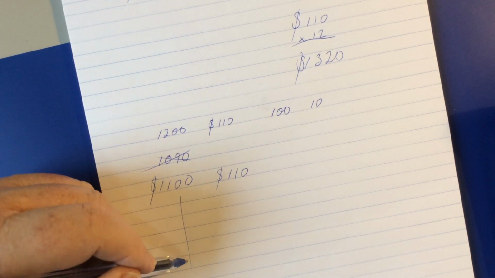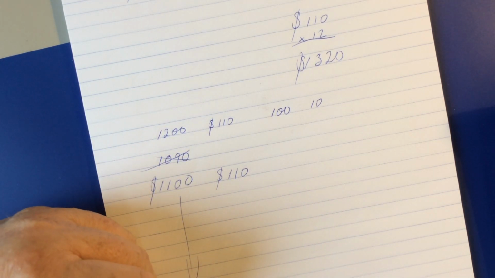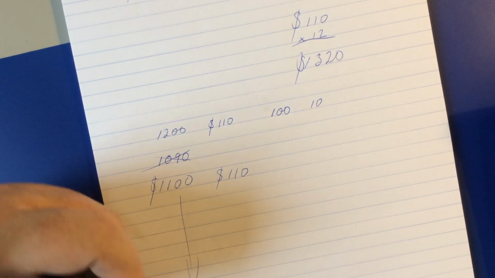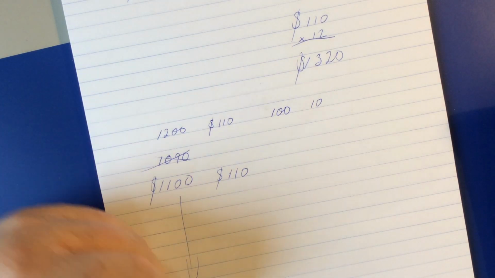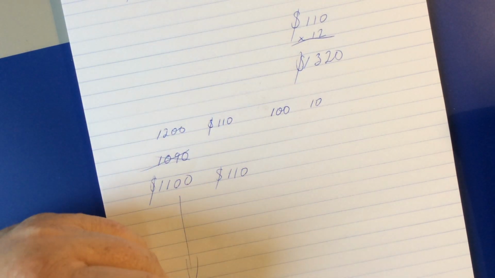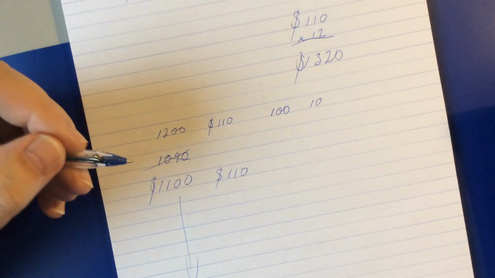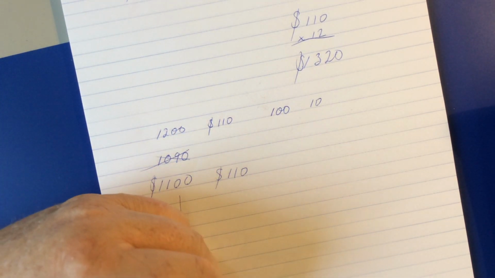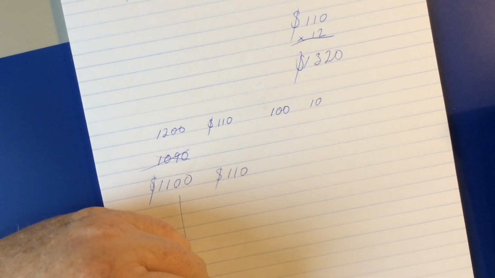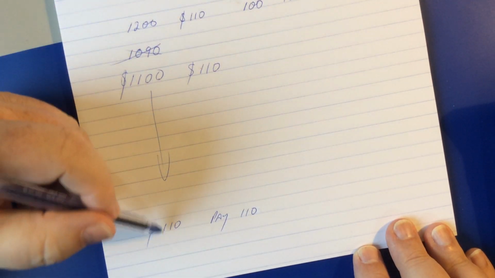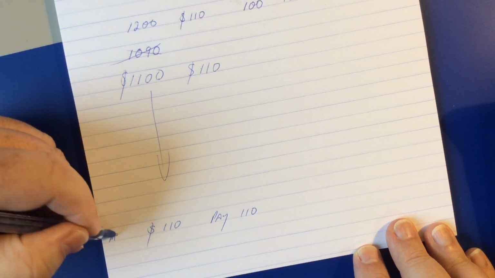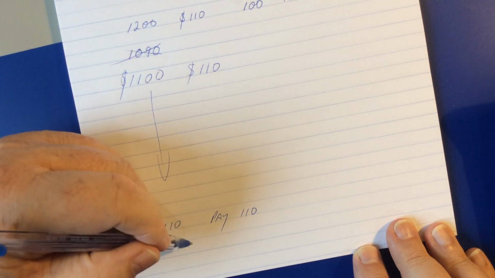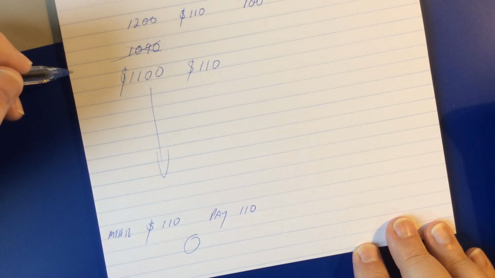And if we continue this pattern down here, what happens is at the end of the loan period, I owe something like $110, and I pay $110, and the loan, I owe $110. That's at month 12. I owe $110. I pay $110, and the loan goes to zero.